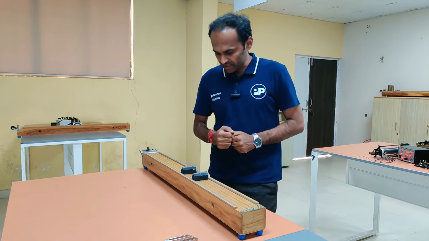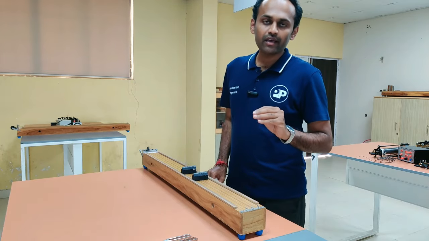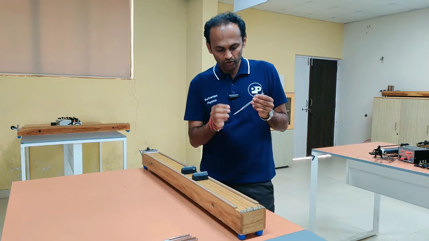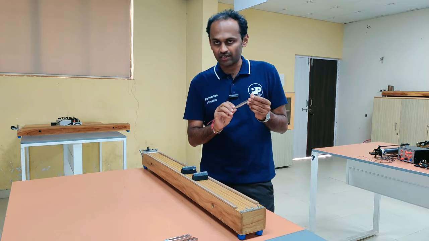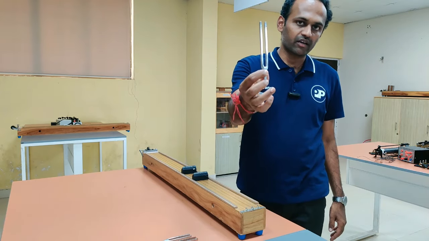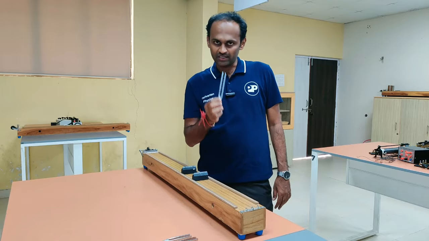See, what we have to do is, here we have two knife edged bridges and we are going to use 5 different tuning forks here. So the first tuning fork which I am going to use is of 256 hertz, right? I have already shown you this. The frequency will be written on that tuning fork. So the first tuning fork I am going to use is of 256 hertz.